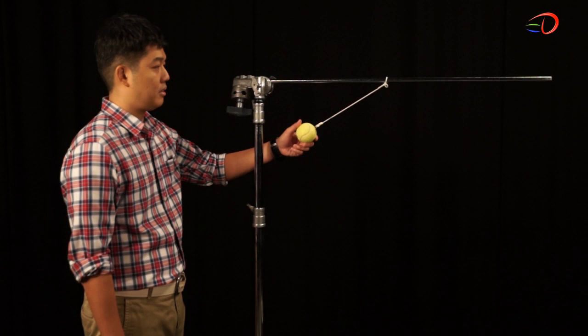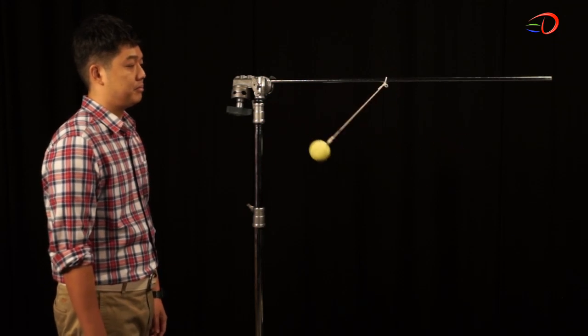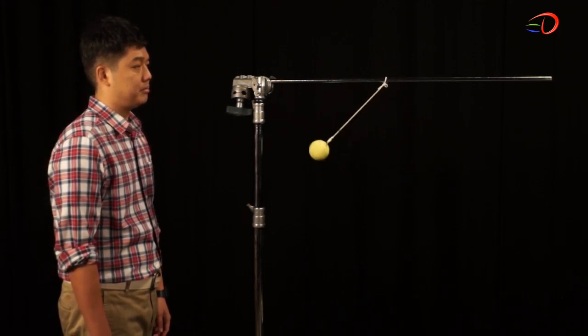Now a ball is hung from a string and pulled to position J. What happens if the ball is released? The ball swings. Let's look at the motion again.